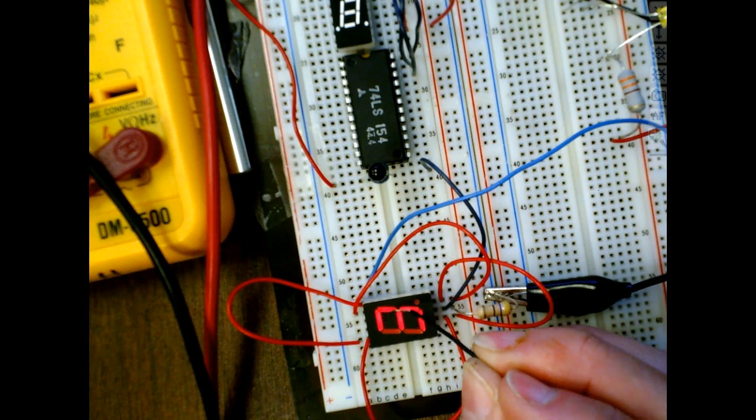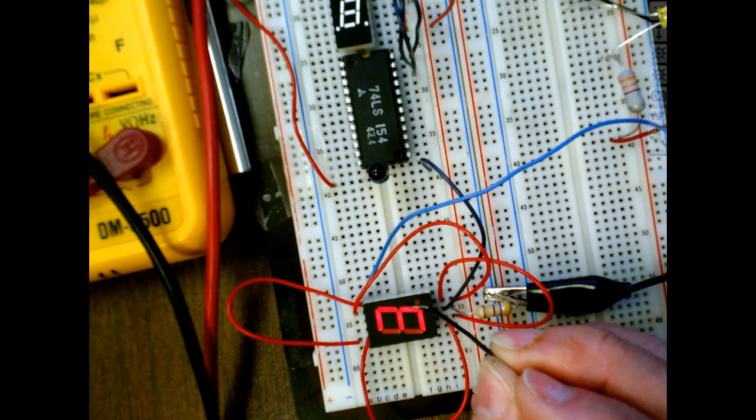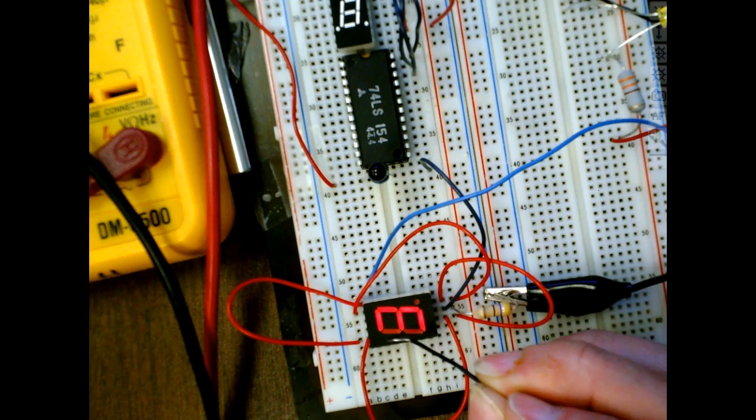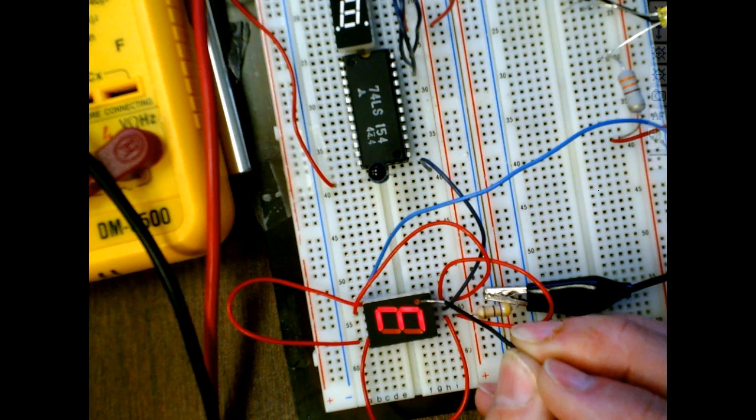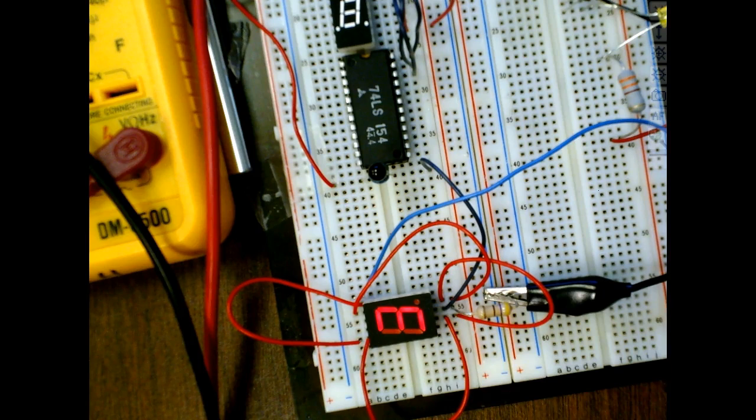So the LEDs, that would be 1, right? That would be 2, 3, 4, 5, 6, 7. And then normally they have a decimal point. And that's why they got named 7-segment displays. Now what they did was they gave each segment a name.